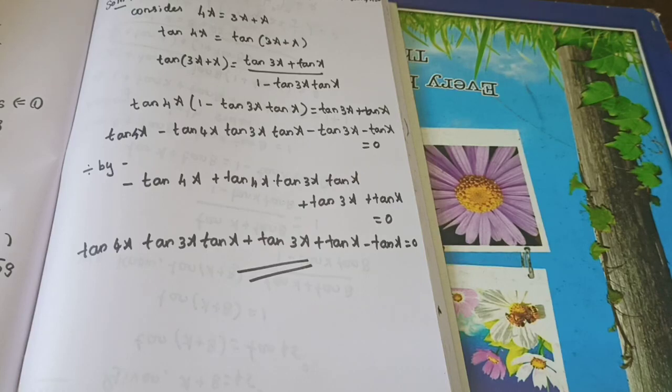Then problem number 11, now we can do. Understand? Okay, listen. Problem number 11.